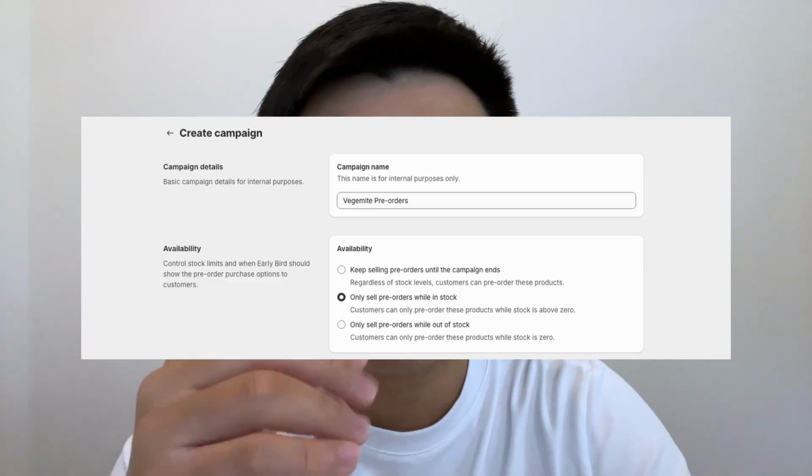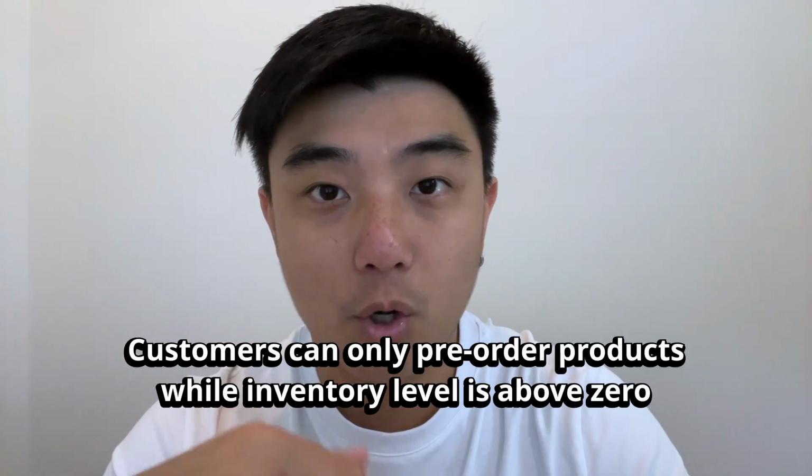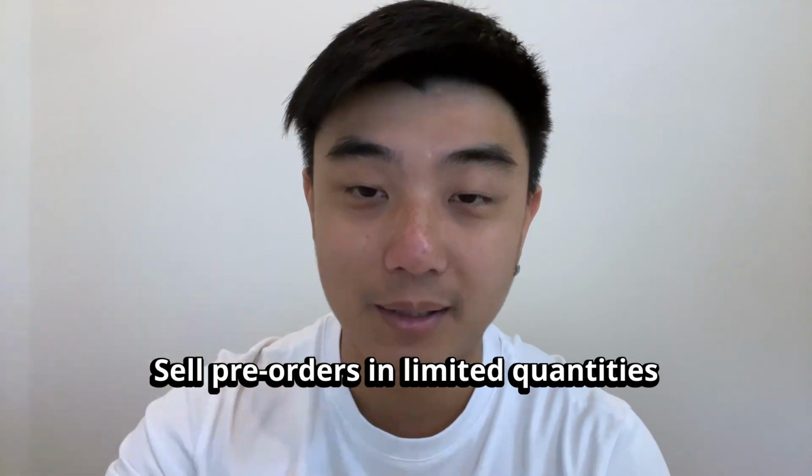Scenario 2, only sell pre-orders while in stock. So this is the second option in our pre-order campaign where customers can only pre-order while inventory level is above zero. In simpler terms, you're selling pre-orders in limited quantities. Now this works for two scenarios.